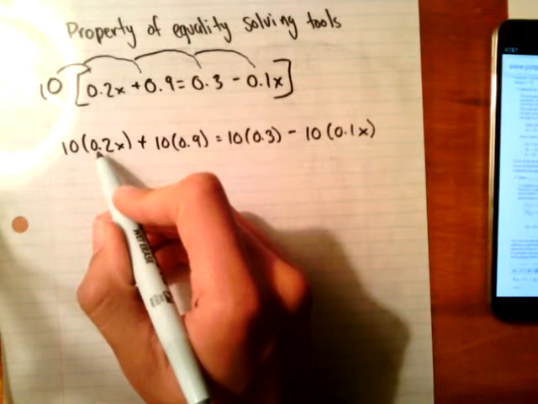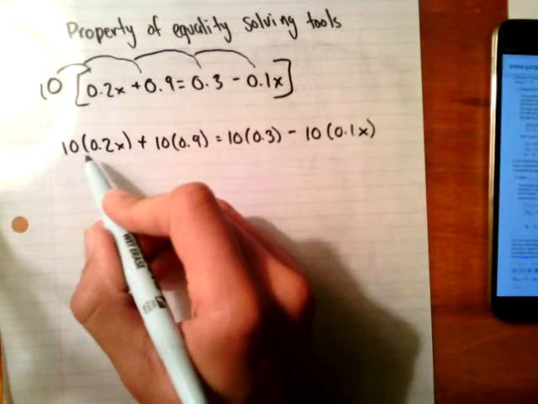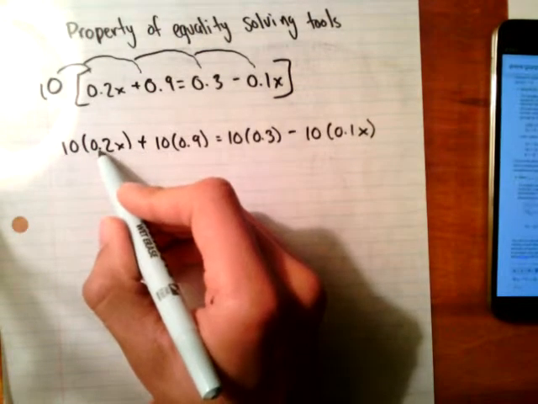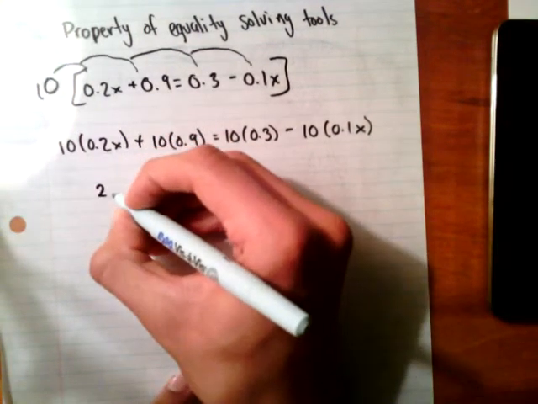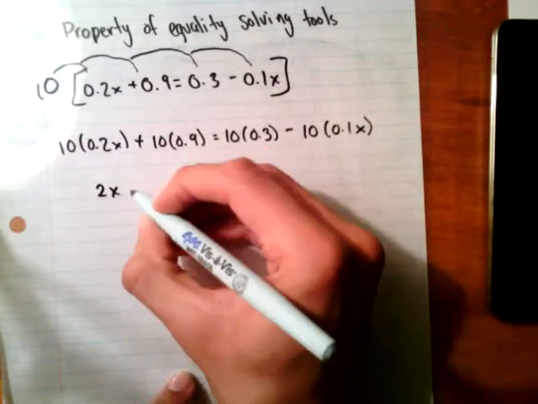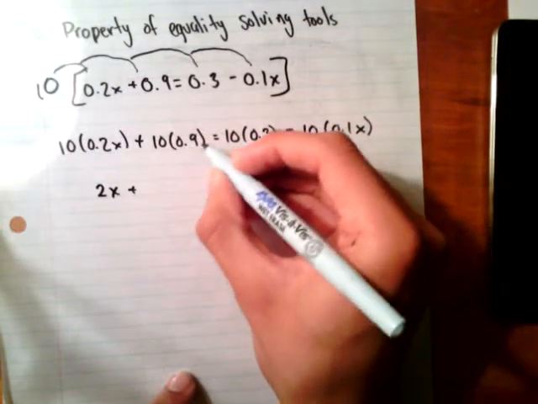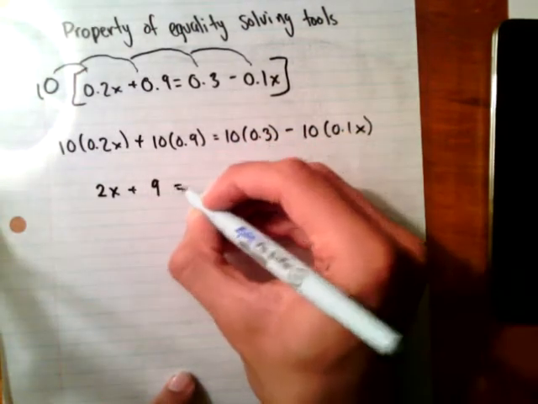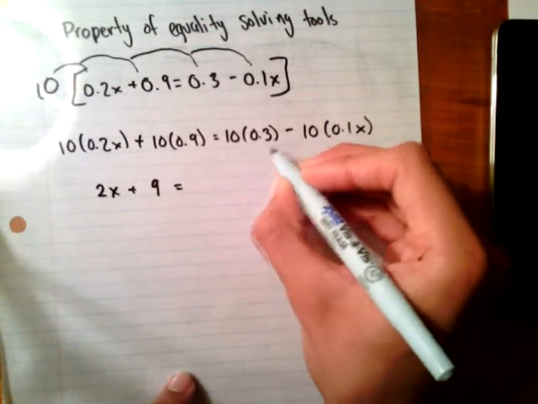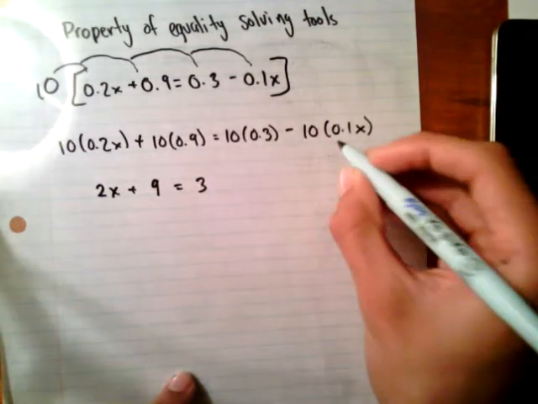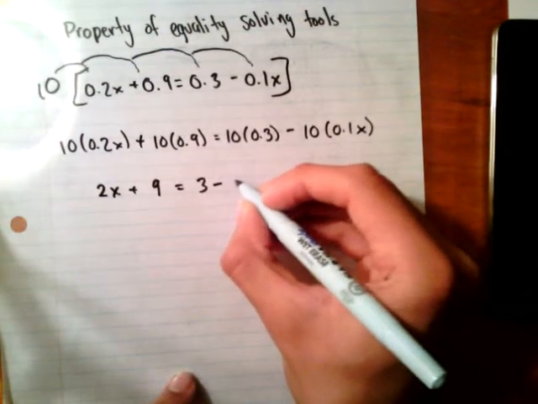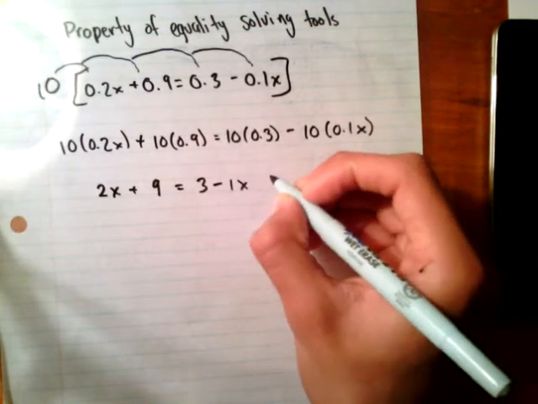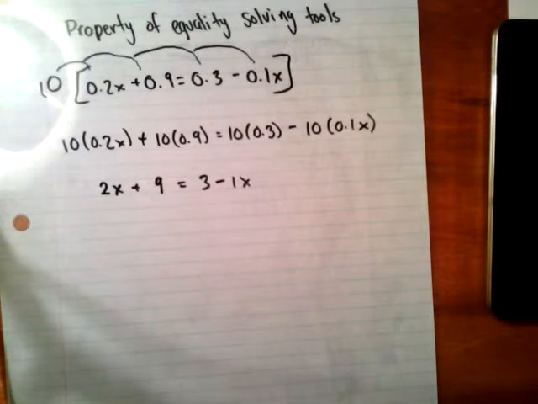Alright, so recall, as I said earlier, multiplying decimals by a multiple of 10 would result in moving the decimal point to the right depending on how many zeros. So we have one 0, so that means this decimal point is just going to move one space over, and as a result we get 2x. The same thing applies over here. We just move it one space over, we get 9 is equal to, we move this one space over, and then we get 3. Then we have minus, we move this one step over, and then we just get 1x.